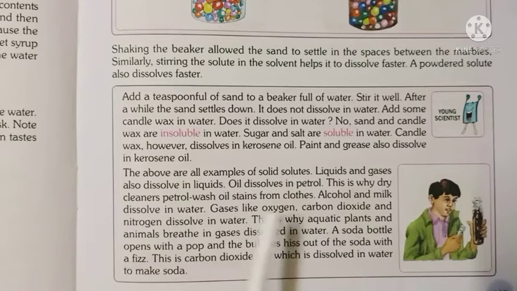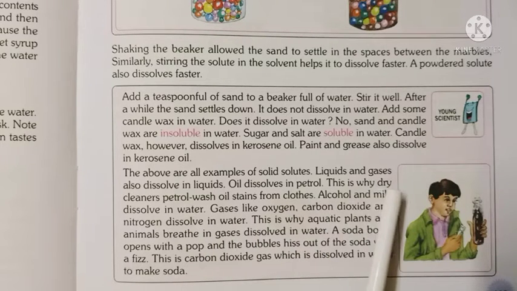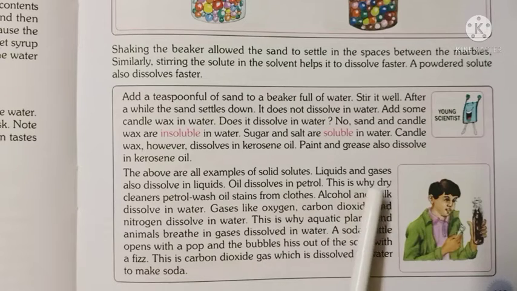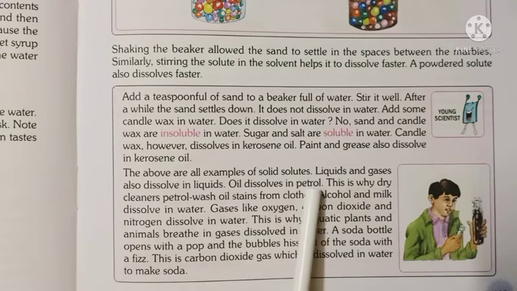A soda bottle opens with a pop and the bubbles hiss out of the soda with a fizz. This is carbon dioxide gas which is dissolved in water to make soda. Gases dissolve in water. This is why aquatic plants and animals can breathe in water, and liquids also dissolve in liquids, such as oil dissolving in petrol.